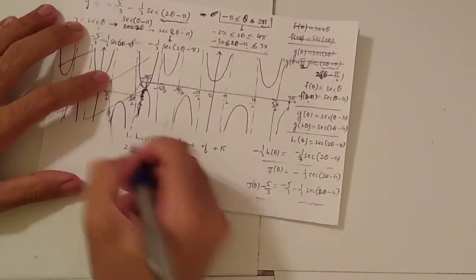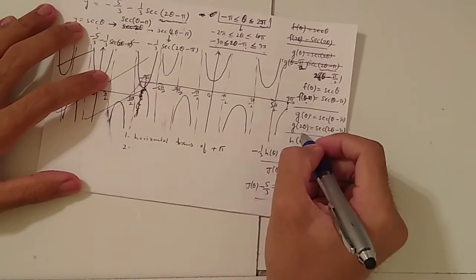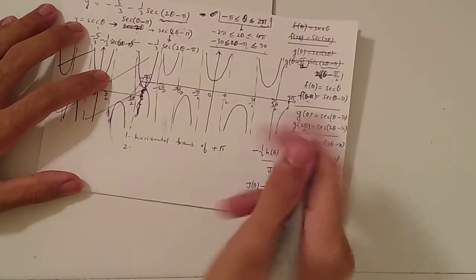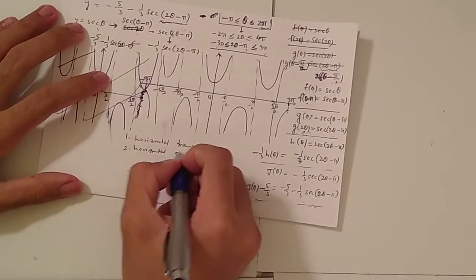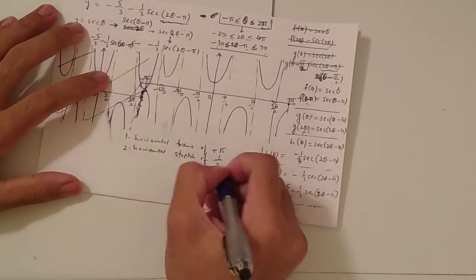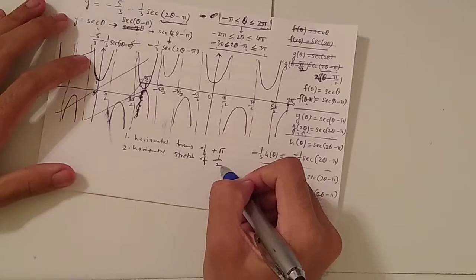Now the second step is from g theta to g of 2 theta, and again, since this is inside the bracket, it is going to be along the horizontal axis, and so this is going to be a horizontal stretch of, again, the reciprocal, 1 by 2. The 2 is inside the bracket, so the horizontal stretch is going to be 1 by 2.